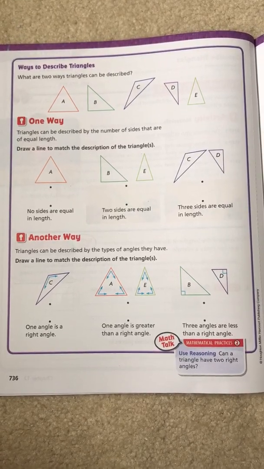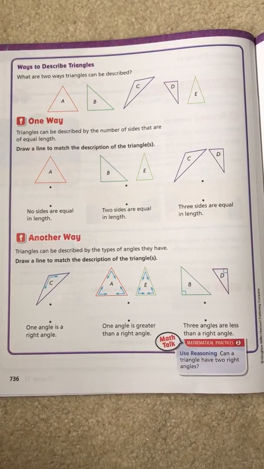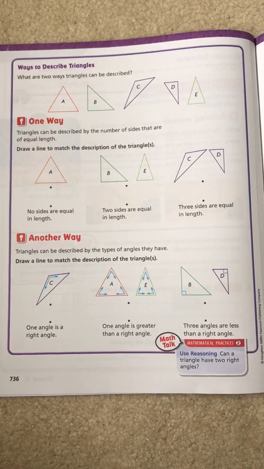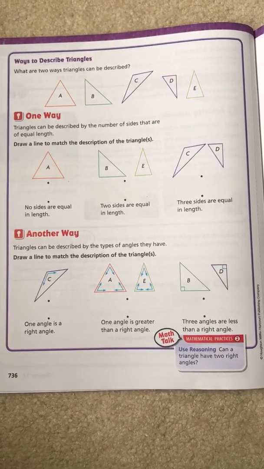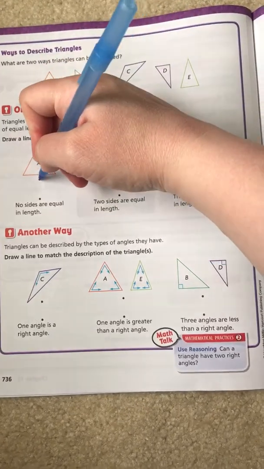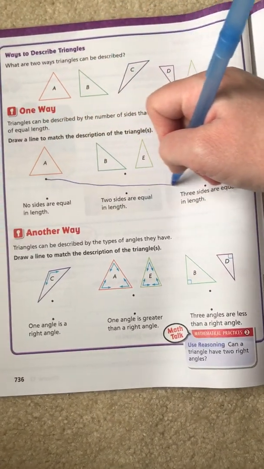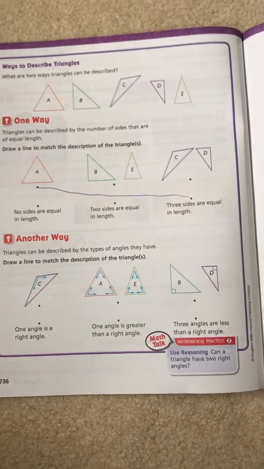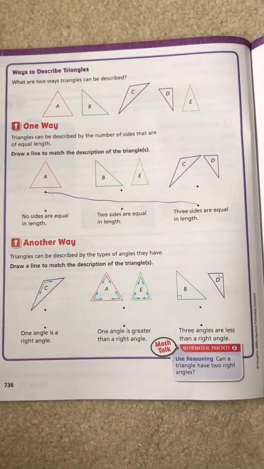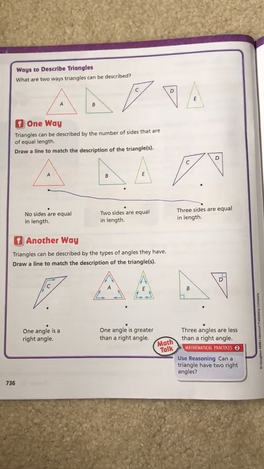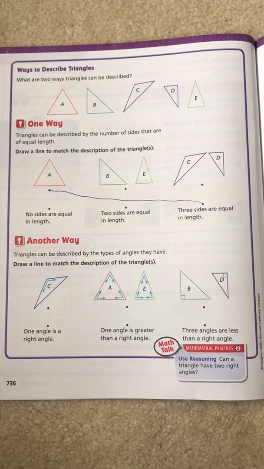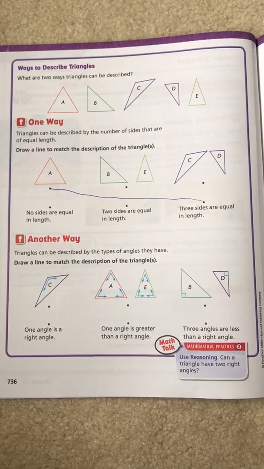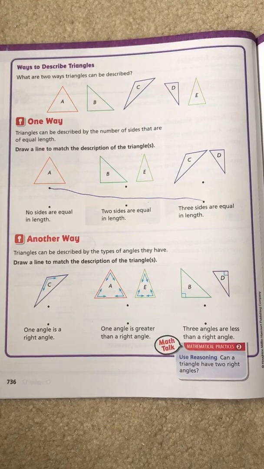So if we look at triangle A, what do you notice? Okay, you should notice that all three sides are equal in length. So we're going to draw a line here all the way over to there. Okay, look at B and E. Are there no sides of equal length, or are there two sides that are equal in length?